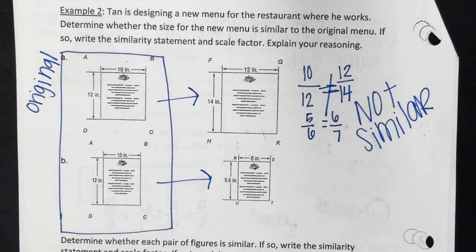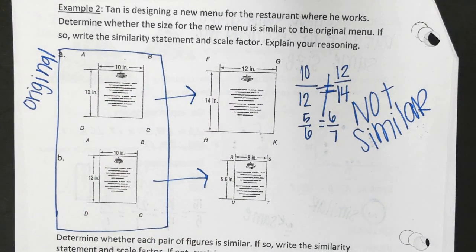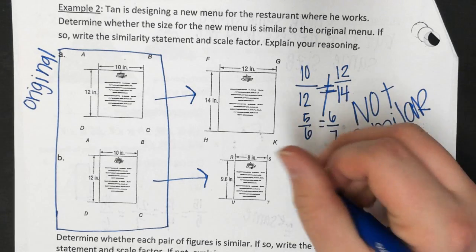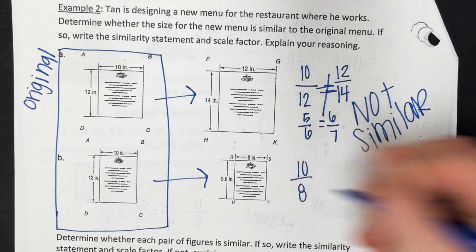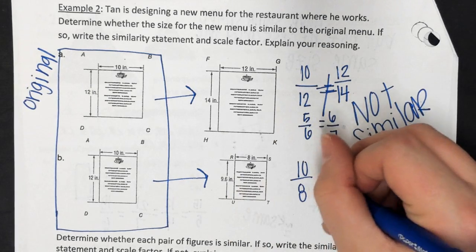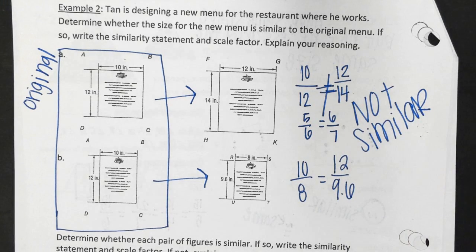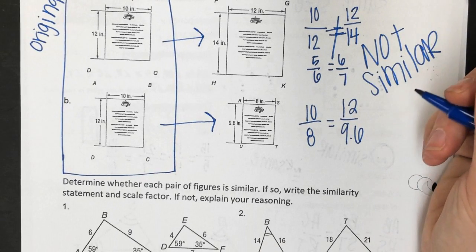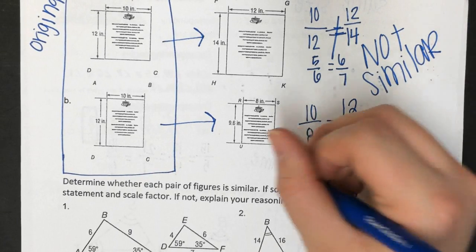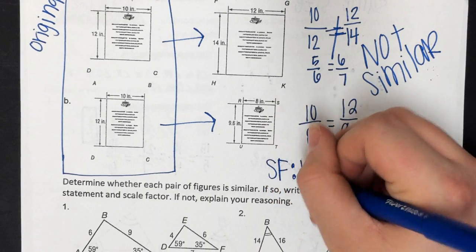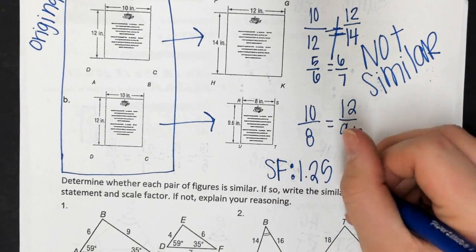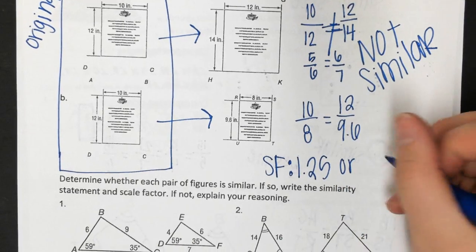Okay? Okay, let's try the second one. In order for them to be similar, they have to have the same ratio. 10 over 8, top to top, over side to side. Plug it in your calculator. See if they equal the same thing. Yes. I got 1.2 equals 1.2. So guess what my scale factor is? 1.25 or 5 over 4.